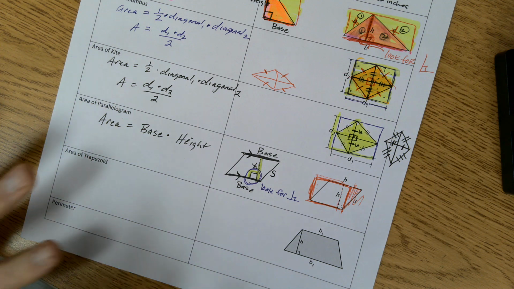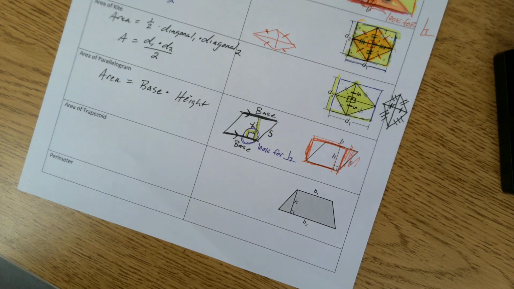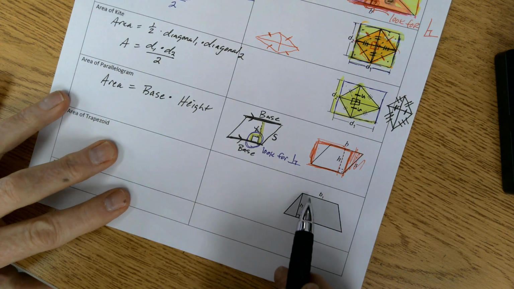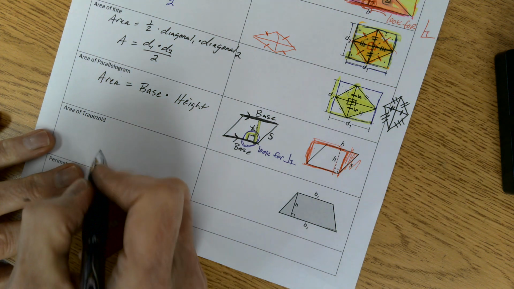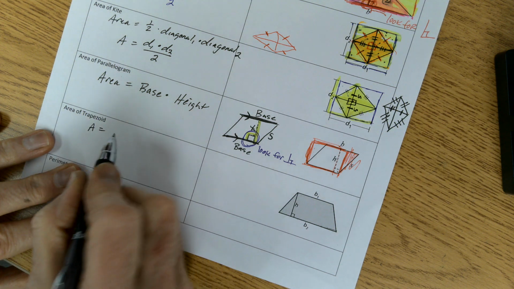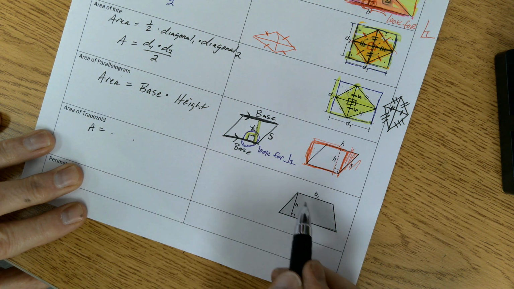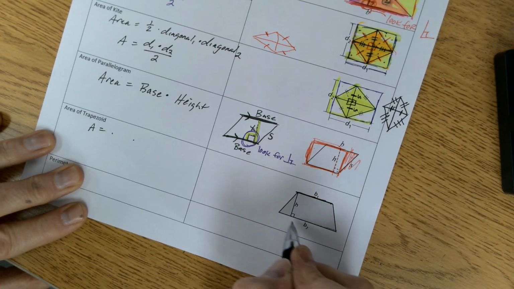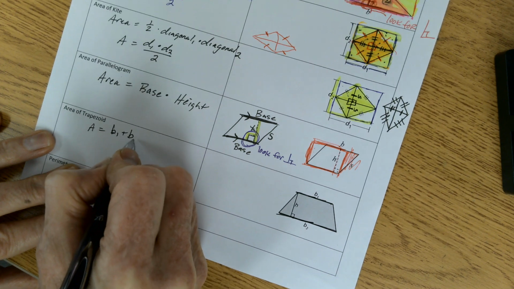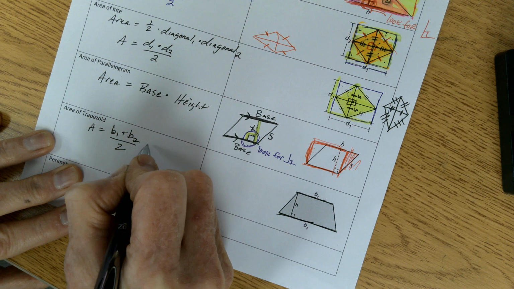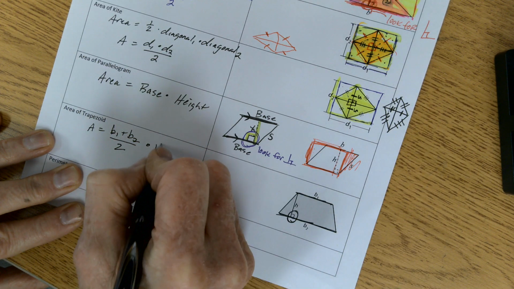Okay, trapezoid. Now, we know your basic formula is always base times height. But this one's crazy. I've got two different bases in here, right? So instead of going area equals base times height, it's the average of the two bases. Add the bases together, base 1 plus base 2, divided by 2. And then it's times your height. Notice again, we're looking for the right angle. Times the height.